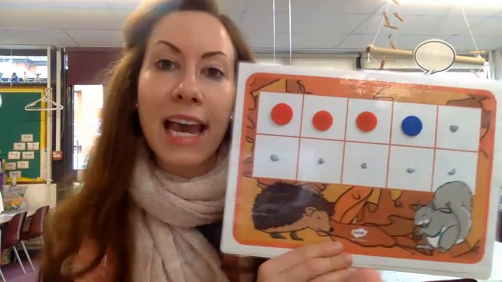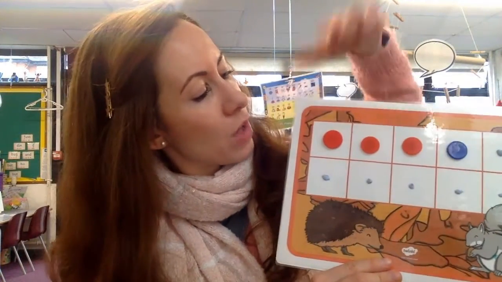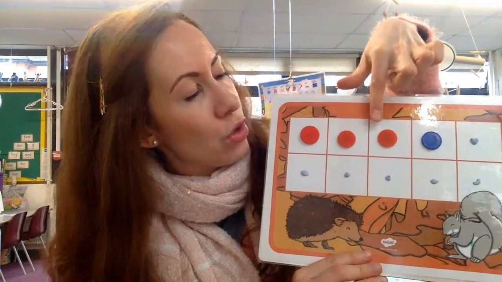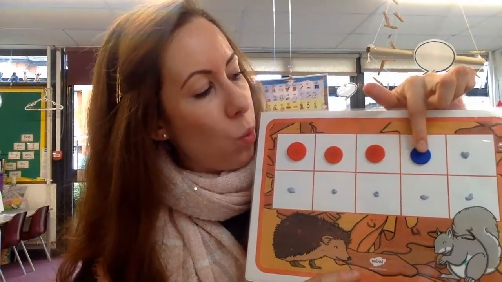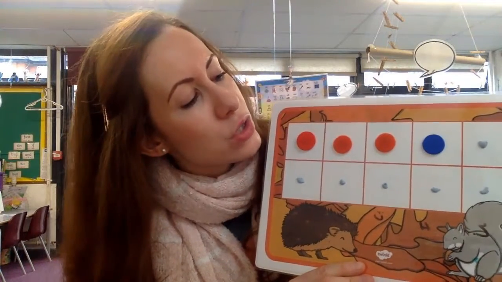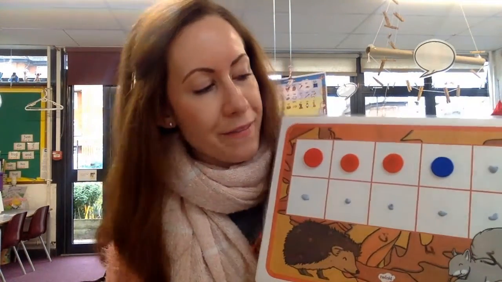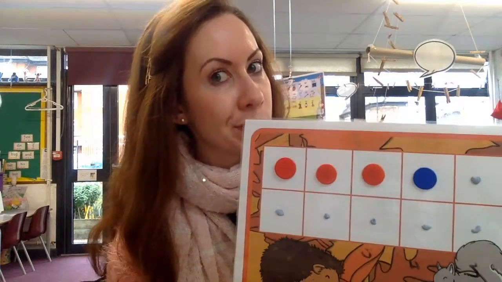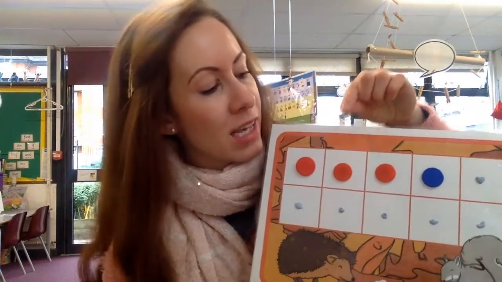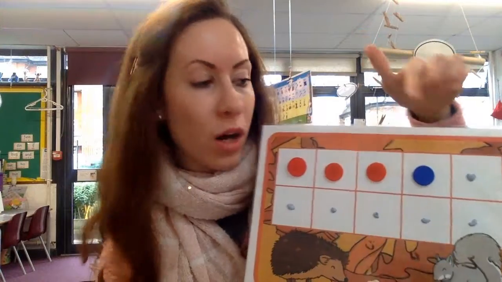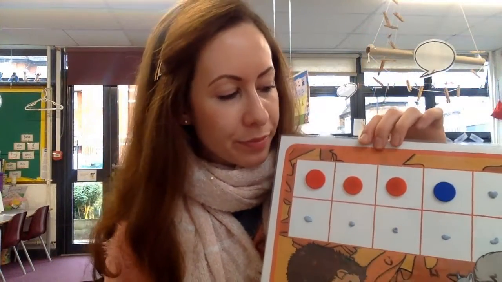Right, so how many red counters do I have? 1, 2, 3. 3 red counters. How many blue counters? 1. Now, which one do I have more of and which one do I have less of? I have more red counters and I have less, or fewer, blue counters.